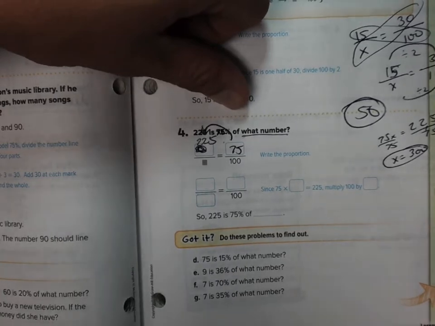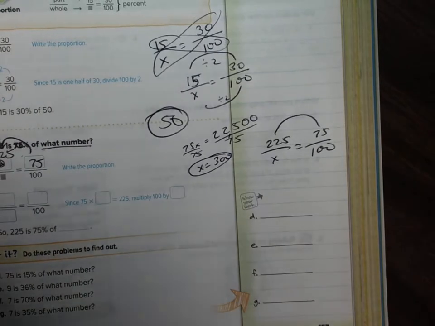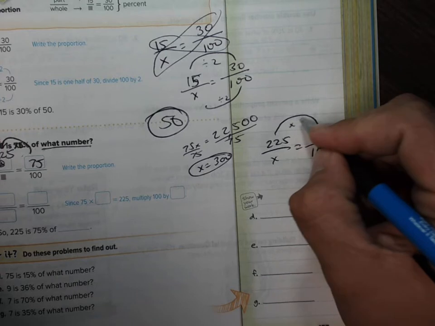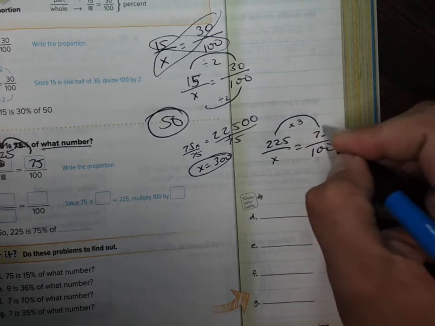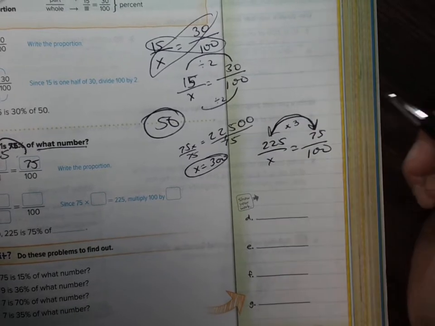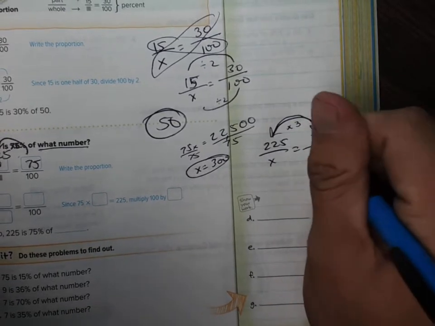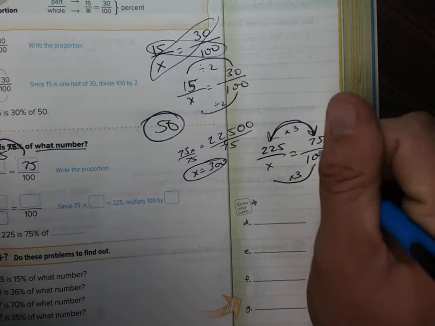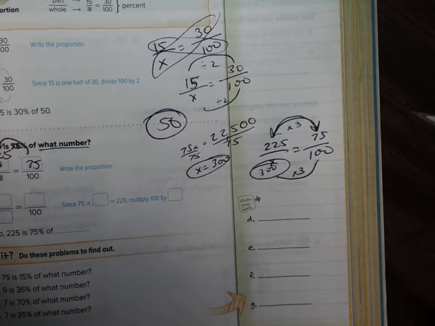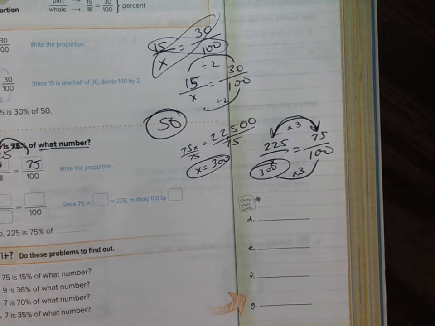To get from 75 to 225, I have to multiply 75 by 3, because we always start here and go back. We're trying to get from this number to this number. So I multiply by 3. Whatever I do to the top, I have to do to the bottom, so that would be 300. See, same answer, two different ways of getting there.